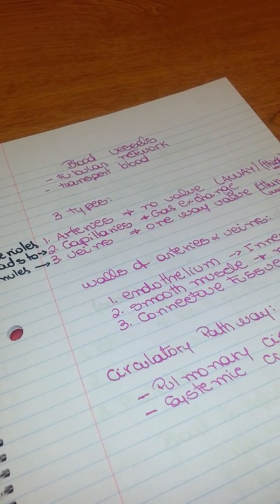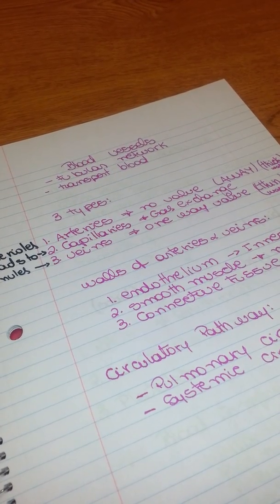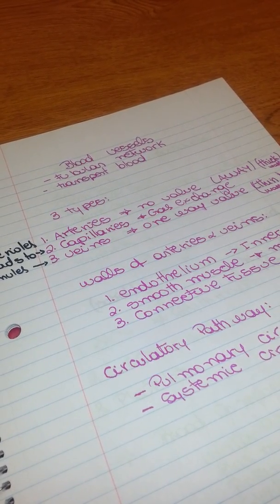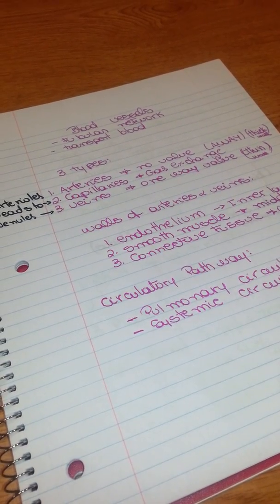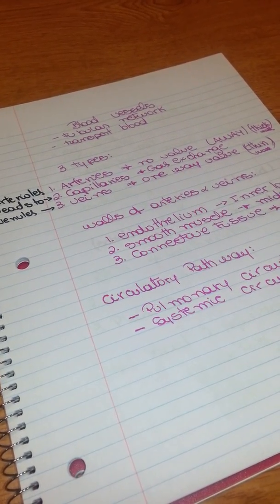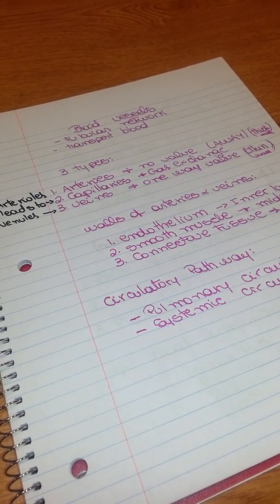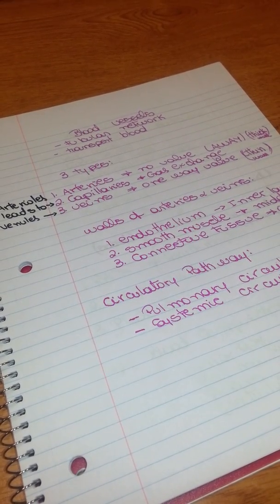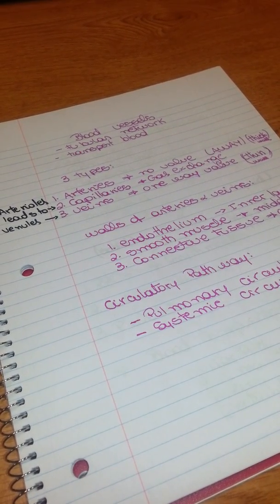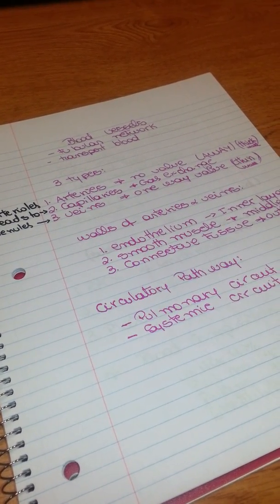So now we'll talk about the blood vessels, and they are just a tubular network that transports blood. There are three types of blood vessels: the arteries, the capillaries, and the veins. The arteries have no valve. They have increased pressure on them because they come off of the left side of the heart, where the blood is being pumped harder to be delivered throughout the body.